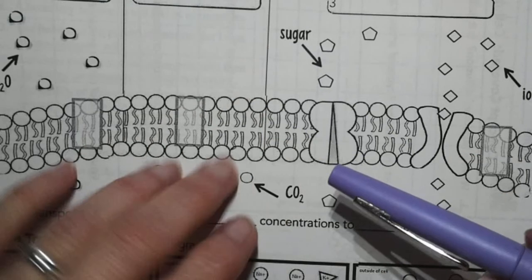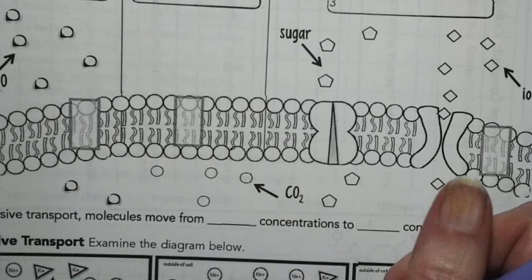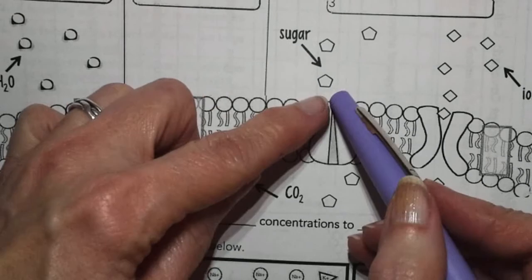So what they have to do is go through a special door. And it limits how much stuff is getting in because there's just a limited number of doors.